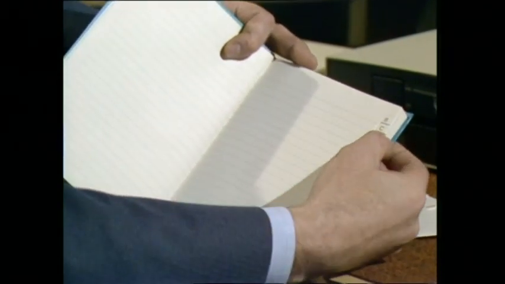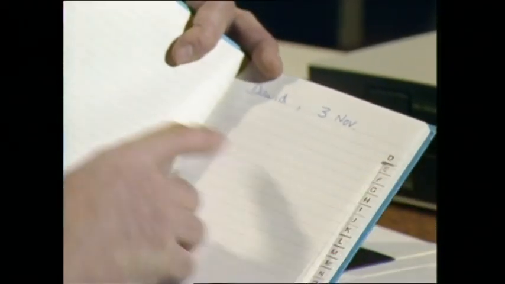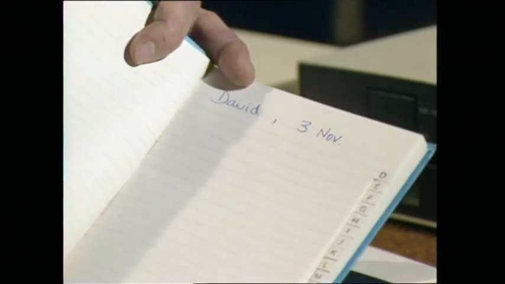So if I wanted to find David's birthday, I go straight to the D, open the page, and there is David, the 3rd of November. And it's a thing you can do on the disc that you can't really do on tape. So for serious, real users, discs are essential.